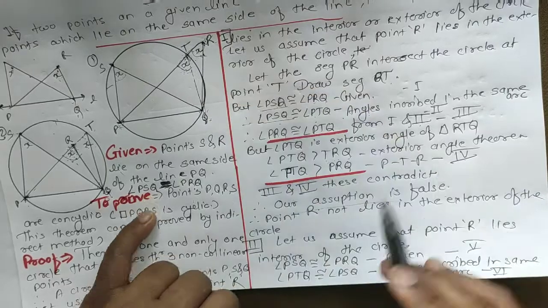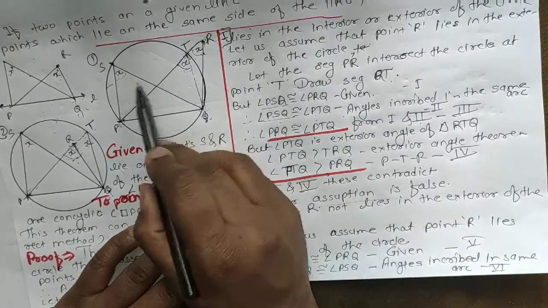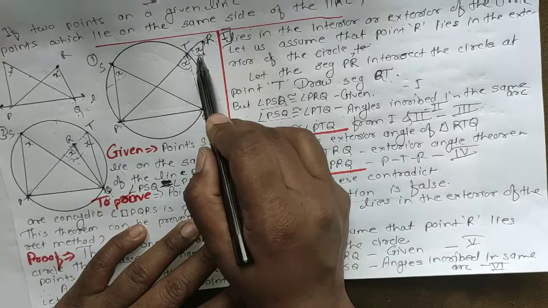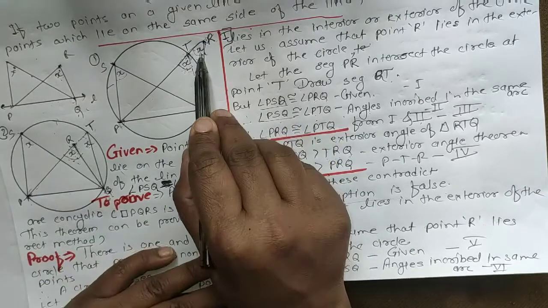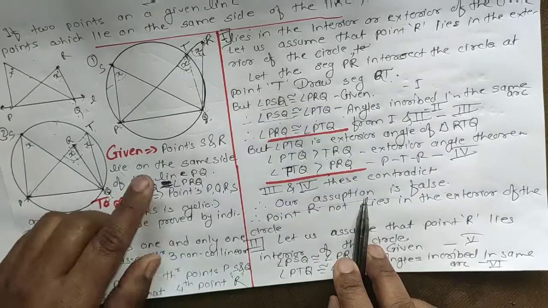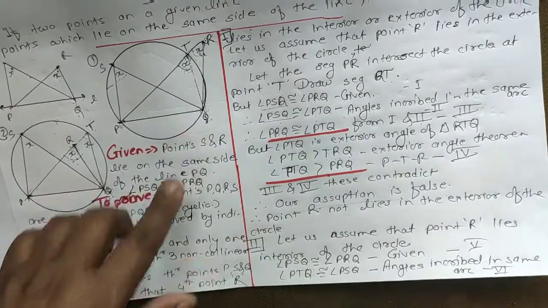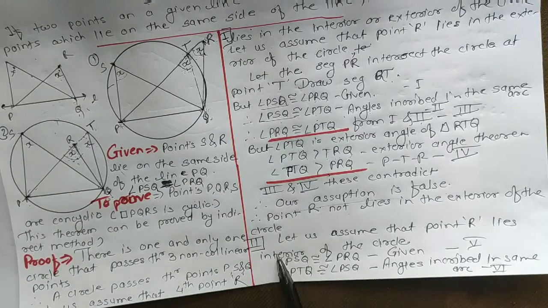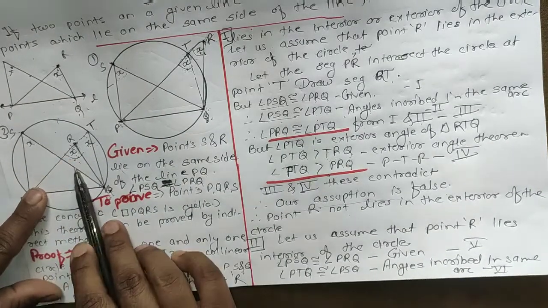Now, we are saying these two angles are congruent to each other, and also that this angle is greater than that angle, so our assumption is false. So the point R does not lie exterior of the circle, which we prove here. Next, second, we have to assume that point R lies interior of the circle.